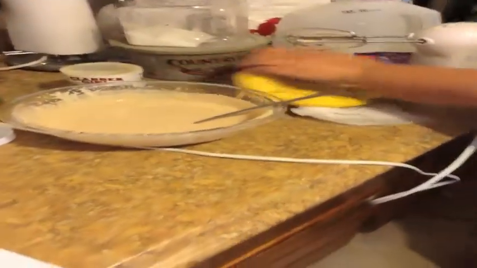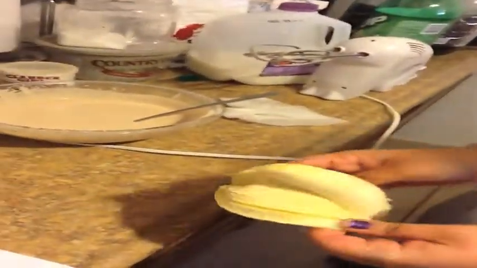I'm going to put bananas. I think you should cut, because... Do you have a spoon? Yeah. I could just cut it with a knife. Okay.